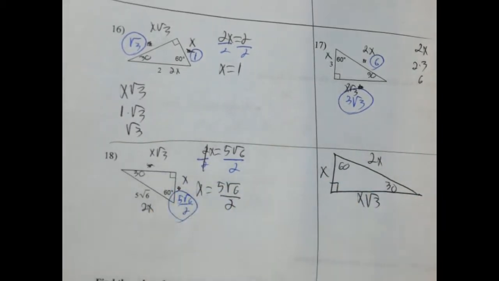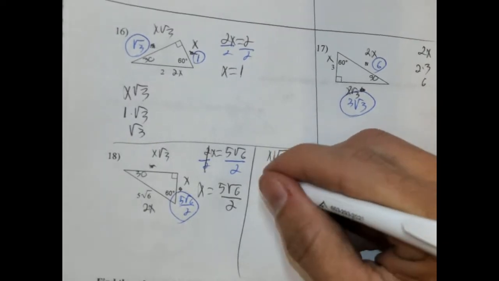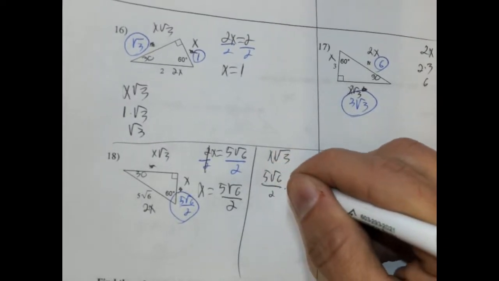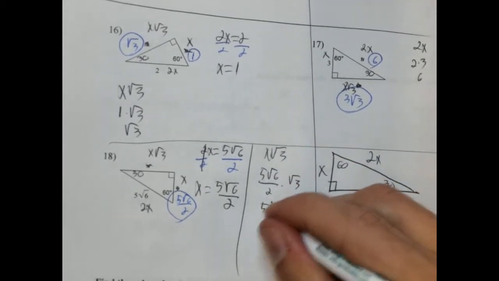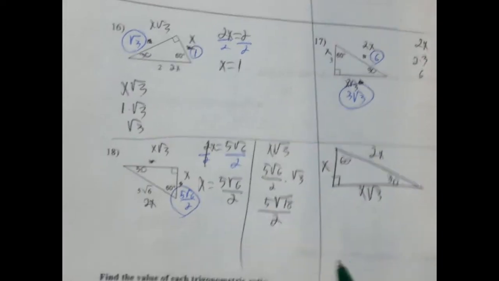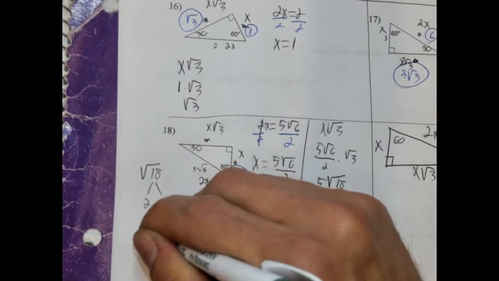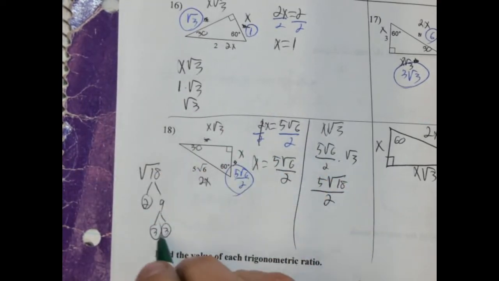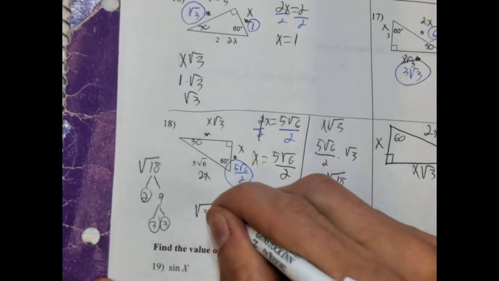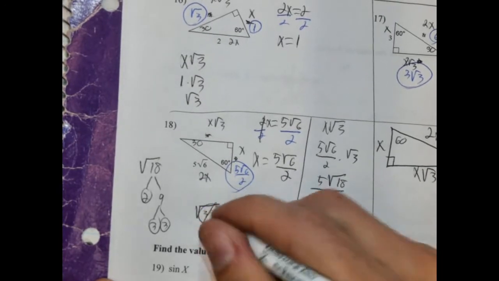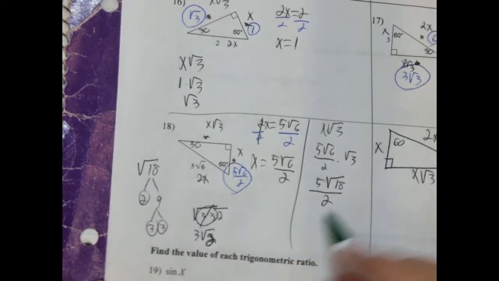Now I have to multiply that by radical 3. Oh my. Okay. So x radical 3. So 5 radical 6 over 2 times radical 3. So radical 6 times radical 3 is radical 18. Are we done? No, because we can actually simplify this. Let's do that over here. So radical 18, let's see, 2 and 9, and then 3 and 3. So you'll notice we have a pair of numbers we can get out of there. So radical 18 is actually 3 times 3 times 2 in the radical. Circle those, cross them out, 3 radical 2. 3 radical 2. So that's going to take the place of the radical 18.